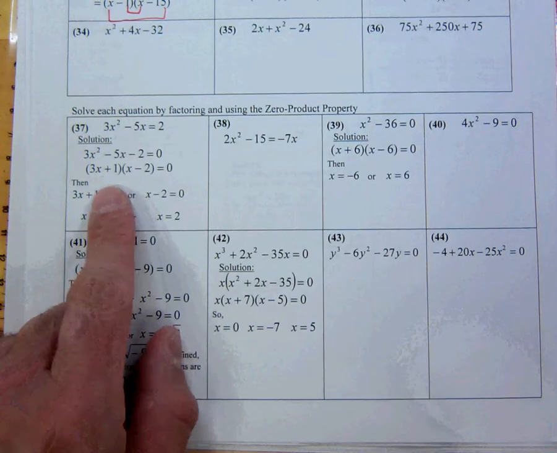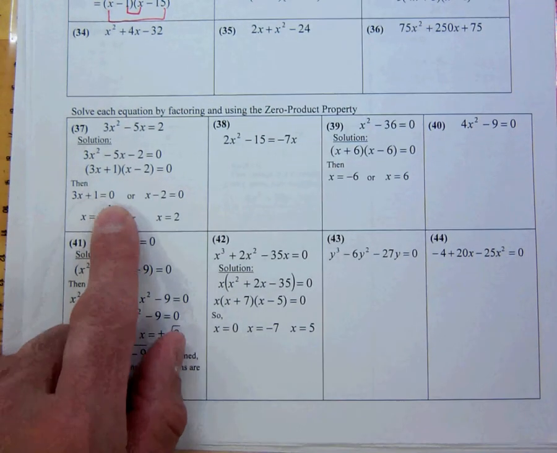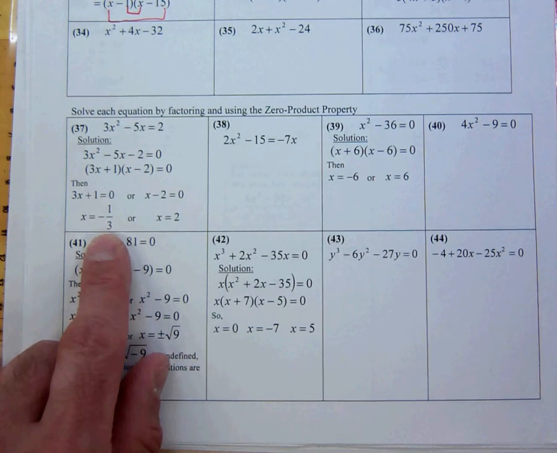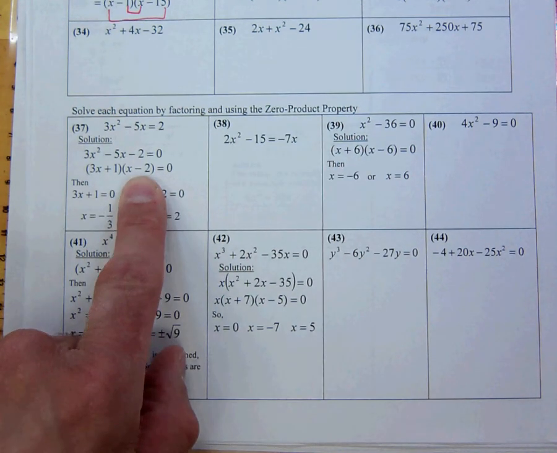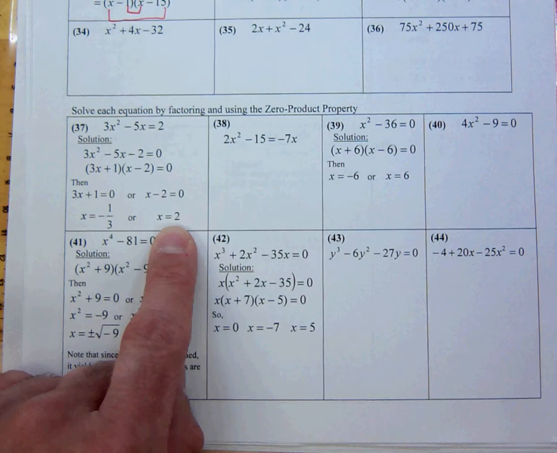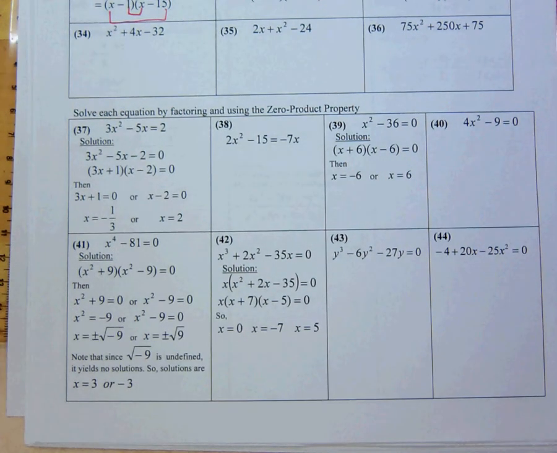So when is 3x plus 1 going to be 0? Well, you can do it on paper, and you get x equals negative 1/3. When is the other factor going to be 0, making the whole product 0? At 2. So everybody agree you get your solutions, negative 1/3 and 2? Got it? So now that you did 37, you should have no trouble doing 38.